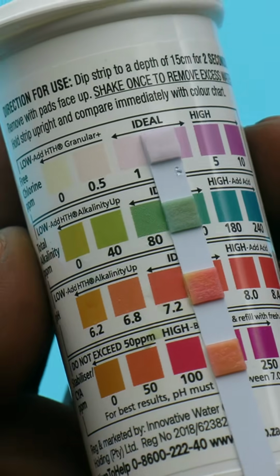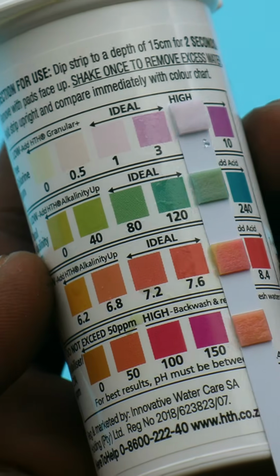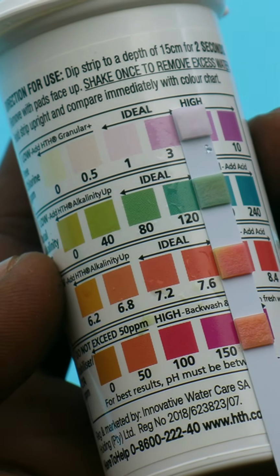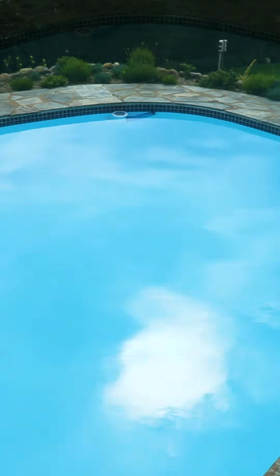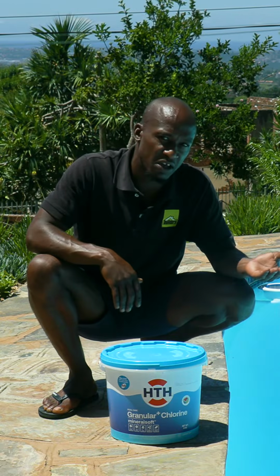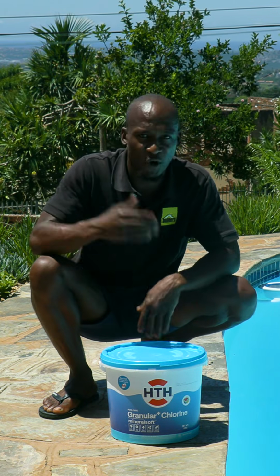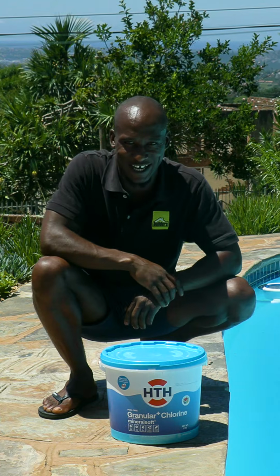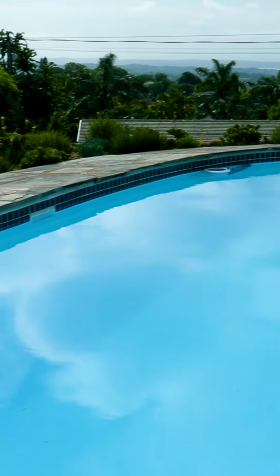Once your alkalinity is within range, we can now move on to testing pH. pH is a measure of how acidic or alkaline the water is. Now in simple terms, it tells you whether your pool water is more like lemon juice, which is acidic, or like soap, which is alkaline. The pH scale ranges between 0 to 14, with pure water having a pH of 7. Now the ideal range for a swimming pool is between 7.4 to 7.6.